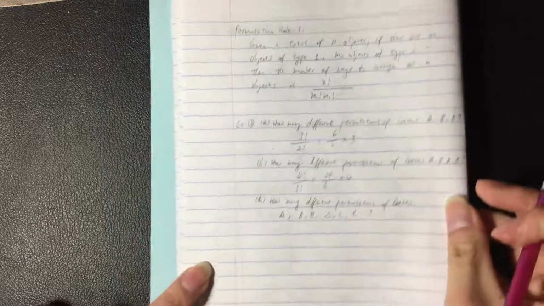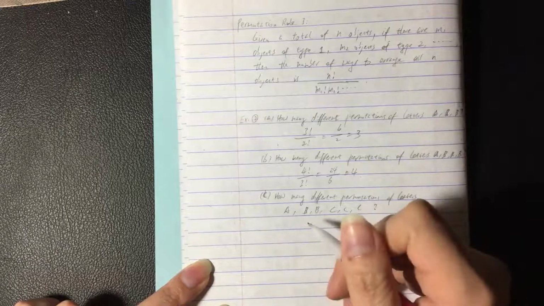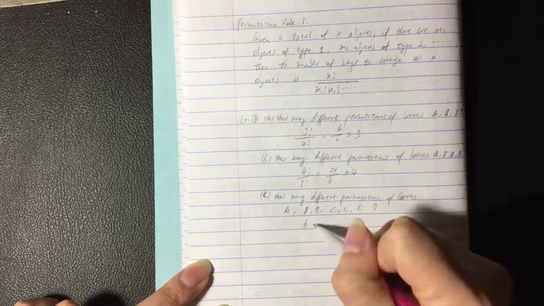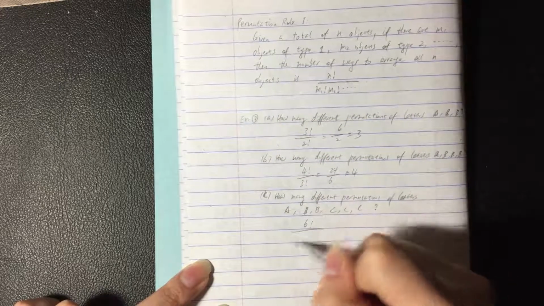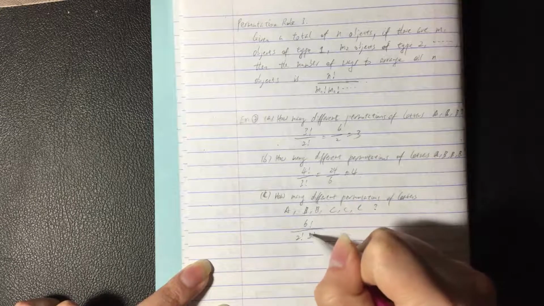So here we can see that we have a total of 6 letters. Two of them have one type. 3 of them have a different type. So use permutation rule number 3. There are totally 6 letters. 2 of them have one type. 3 of them have different type.